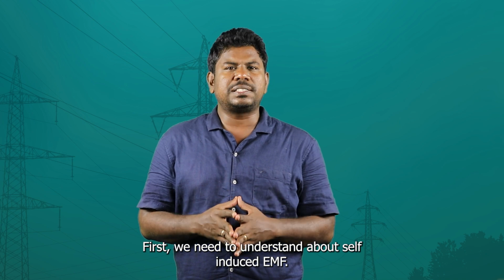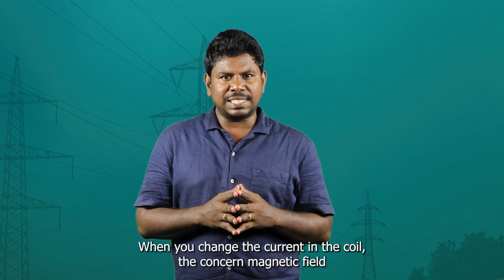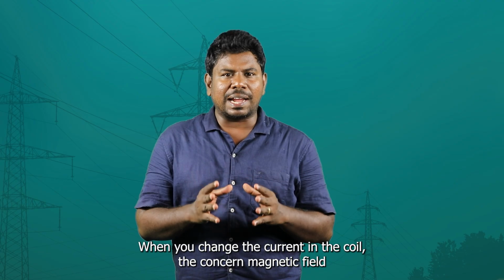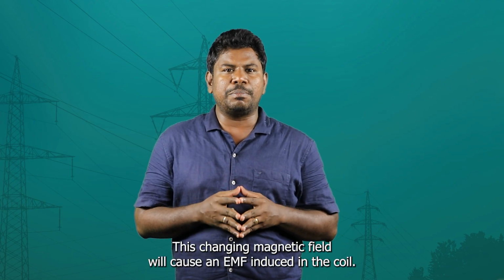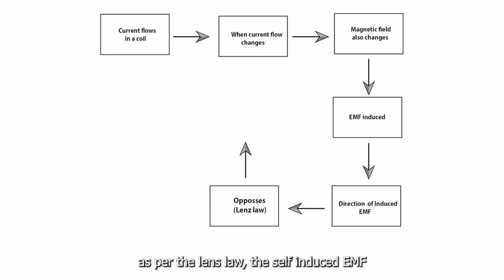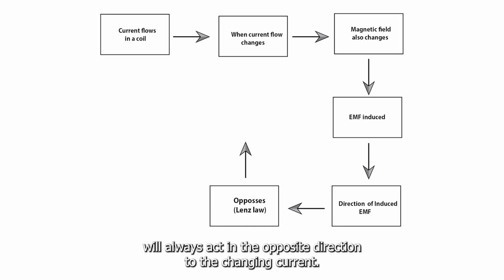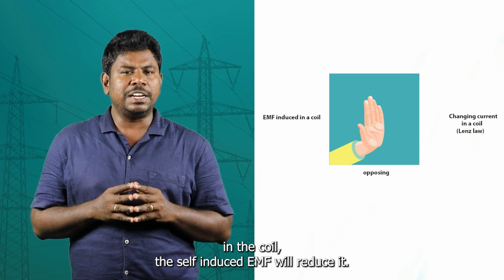First, we need to understand self-induced EMF. When current flows in a coil of wire, a magnetic field will be induced around that coil. When you change the current in the coil, the magnetic field will also change. This changing magnetic field will cause an EMF to be induced in the coil according to Faraday's law of electromagnetic induction. As per Lenz's law, the self-induced EMF will always act in the opposite direction to the changing current. If you increase the current in the coil, the self-induced EMF will reduce it.